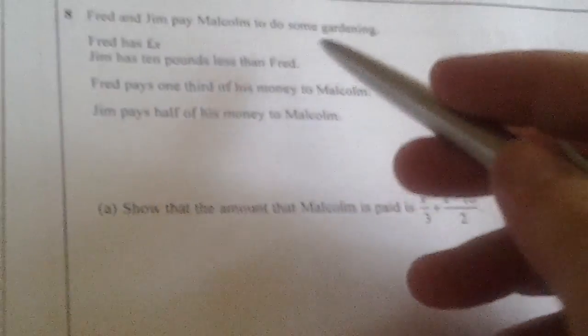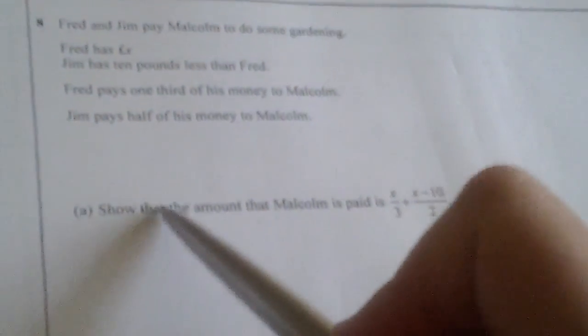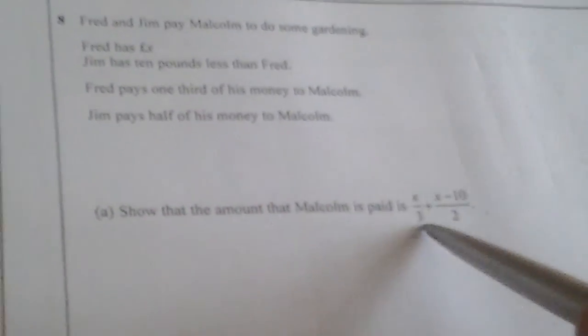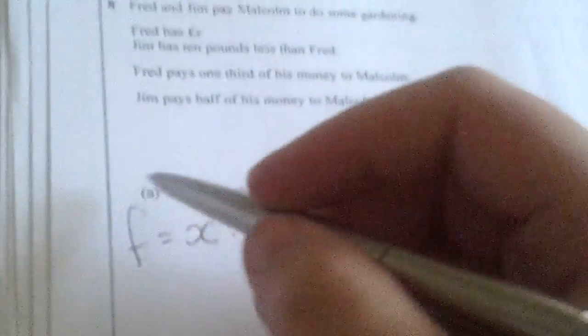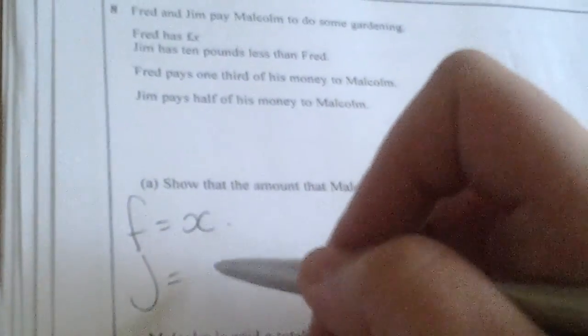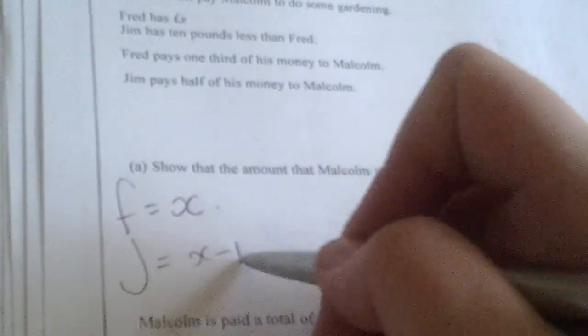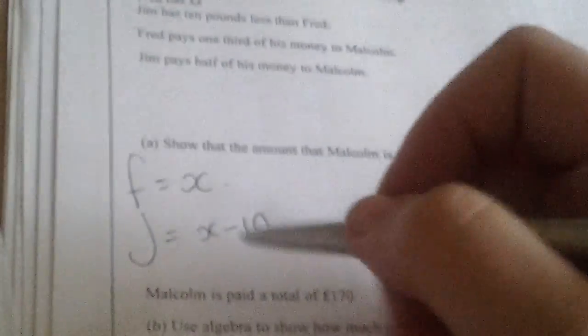So we've got lots of information here that in part A it's asking us to show that when we work all of that out we get this. So we're going to go step by step. Fred has X. Jim has £10 less than Fred. So if Fred has X, Jim has X minus 10.